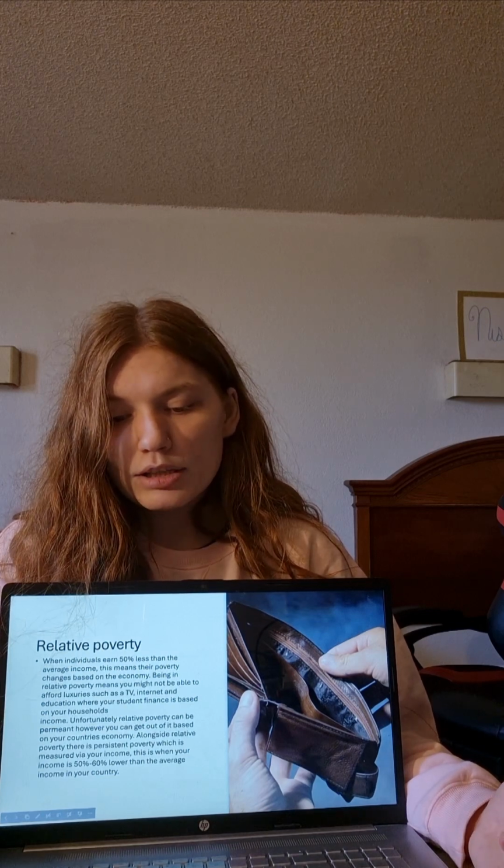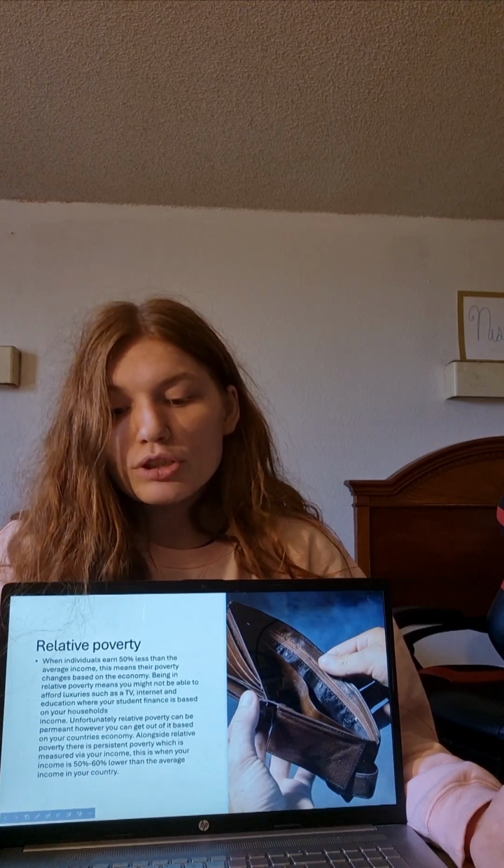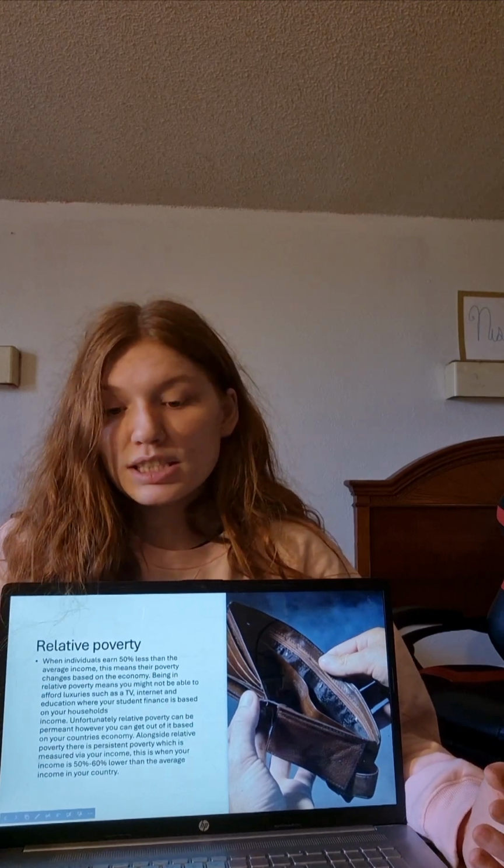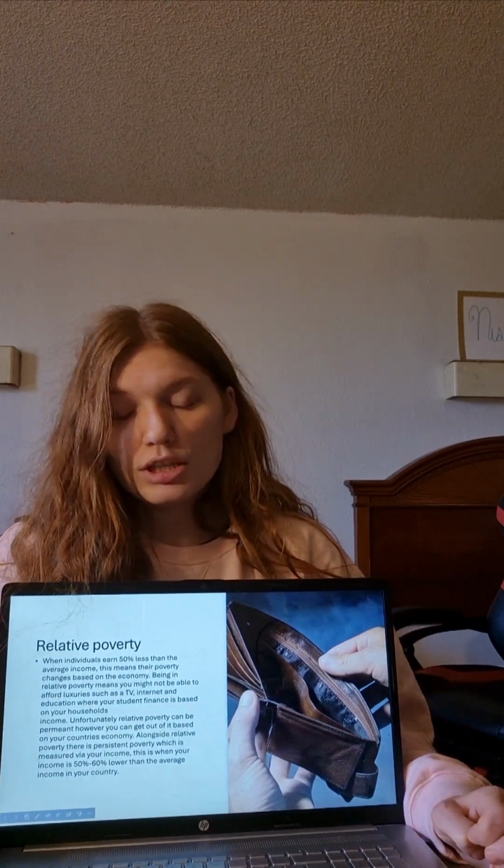This is measured by your income. This is when your income is 50 to 60% lower than the average income in your country.